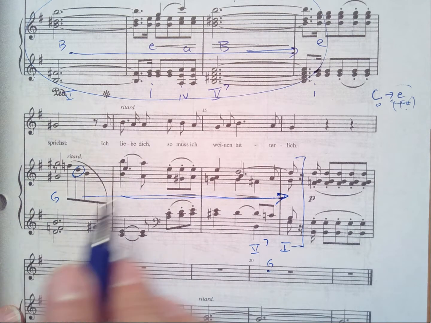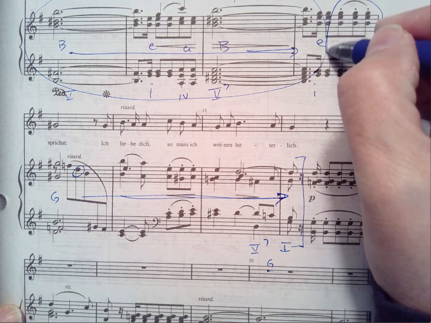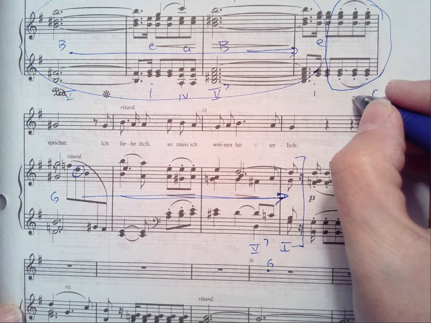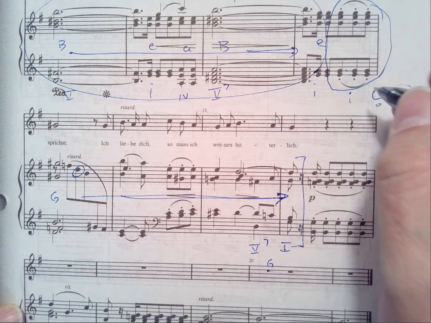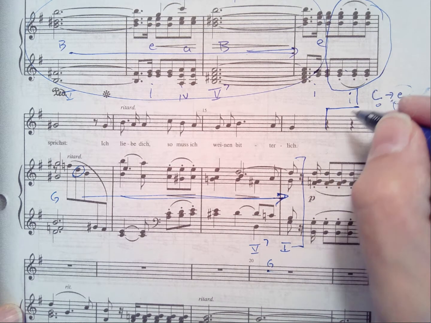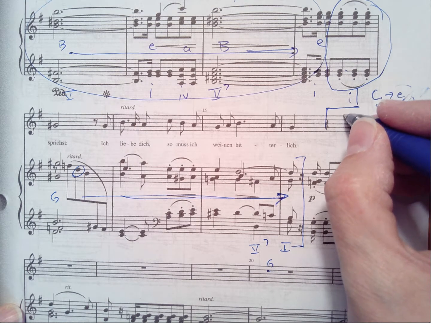So let's go one chord before this. This E minor chord is 1 in the key of E minor, and in the key of G, that is the 6th chord.